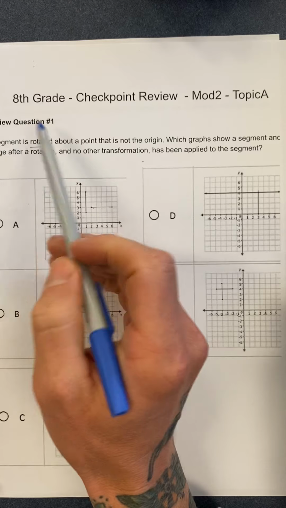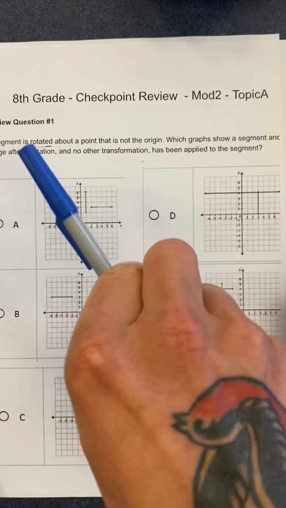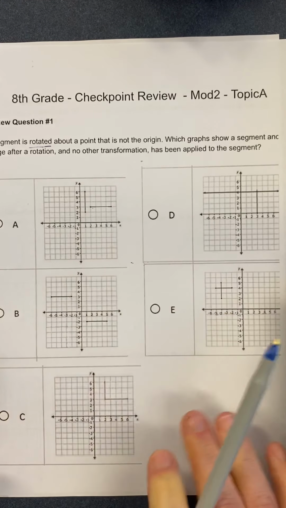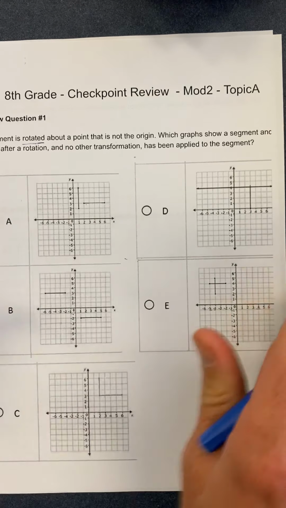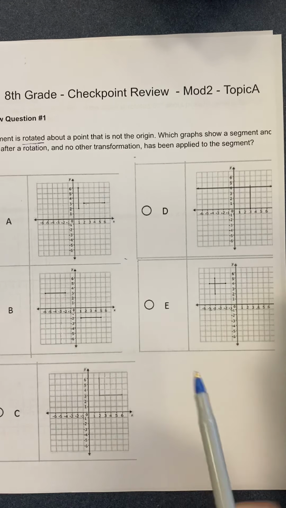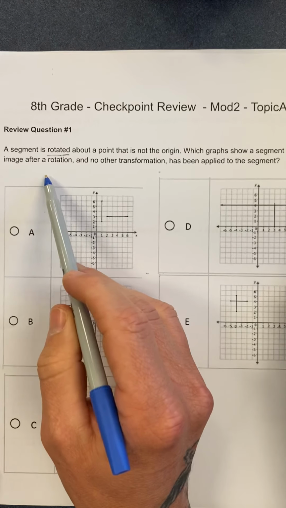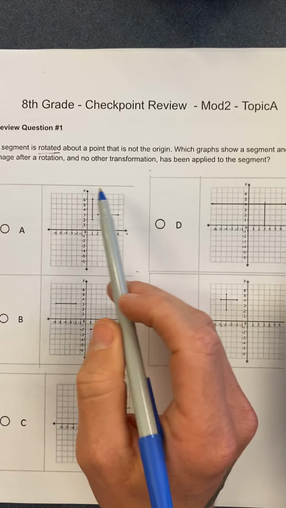So, question 1, a segment is rotated. So we're talking about a rotation, right? About a point that is not the origin. So if it's not rotating around the origin, that means it can't be a 180-degree rotation. Which graph shows a segment and its image after a rotation and no other transformation, so just a rotation?